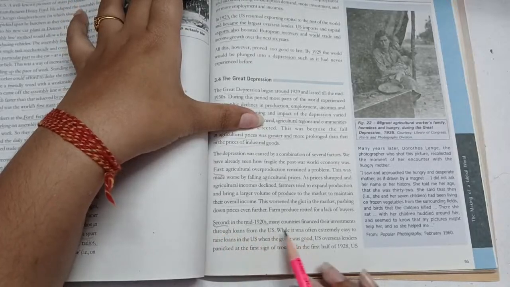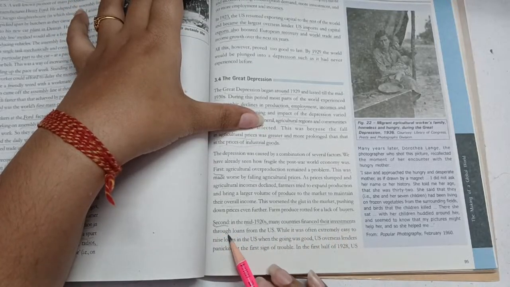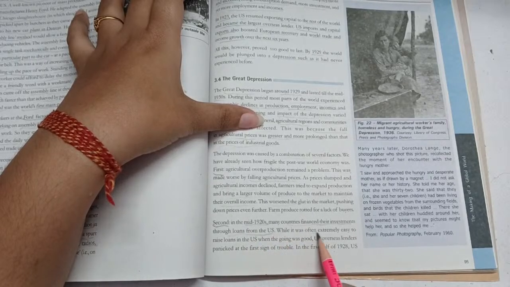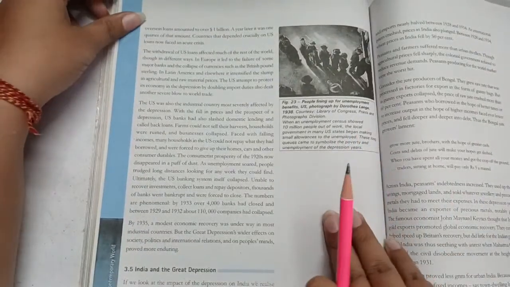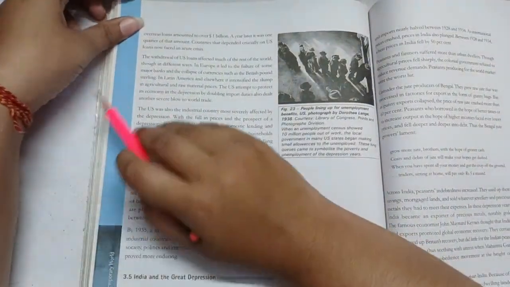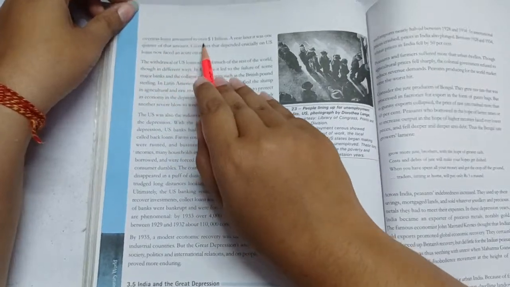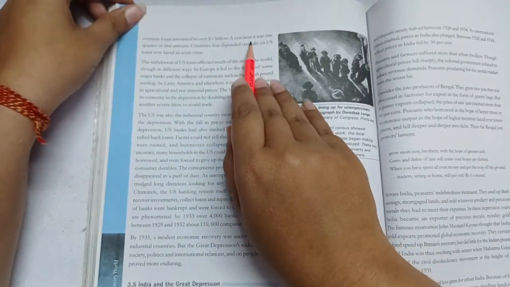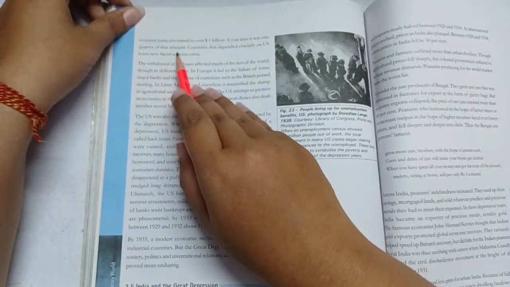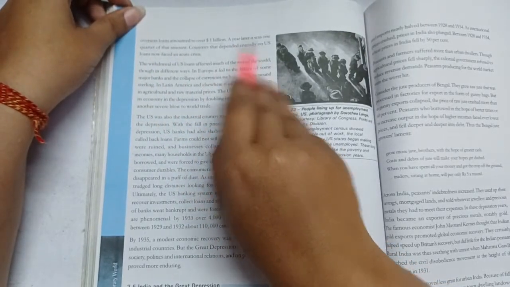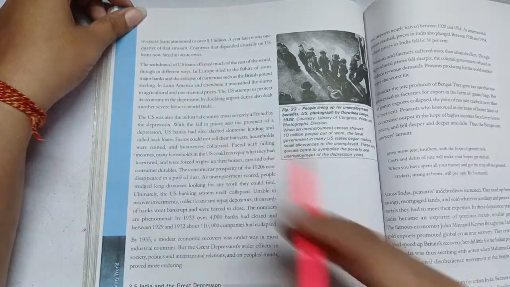Second, in the mid 1920s, many countries financed their investment through loans from the US. While it was often extremely easy to raise loans in the US when the going was good, US overseas lenders panicked at the first sign of trouble. In the first half of 1928, US overseas loans amounted to over $1 million. A year later, it was one quarter of that amount. Countries that depended crucially on US loans now faced an acute crisis.